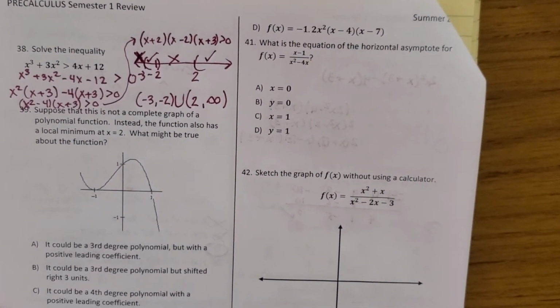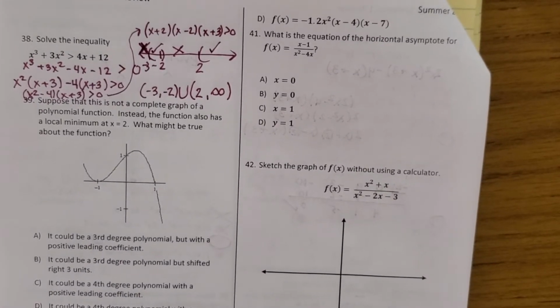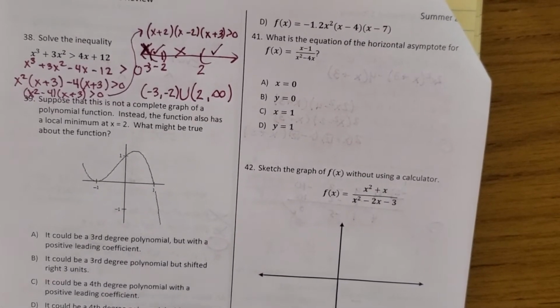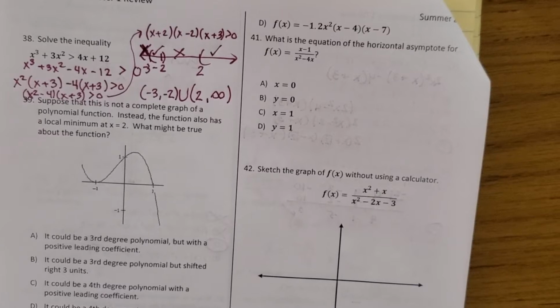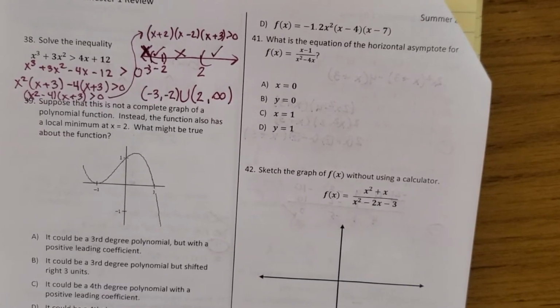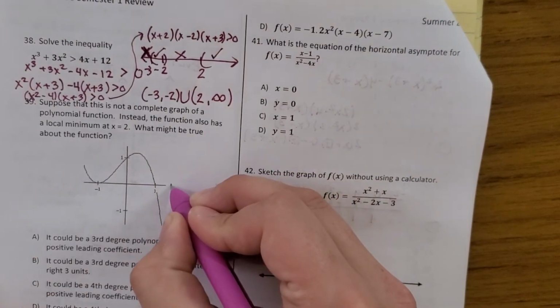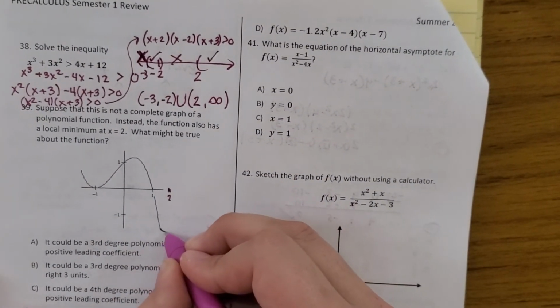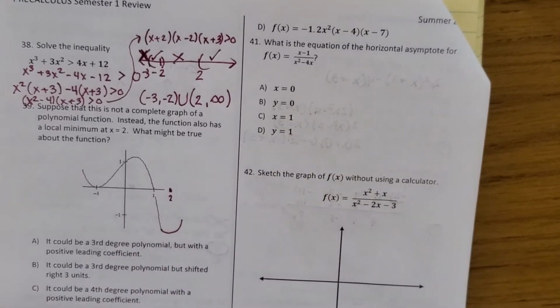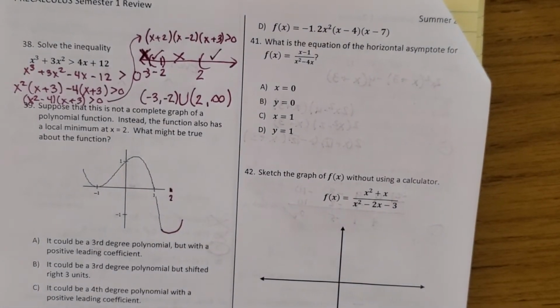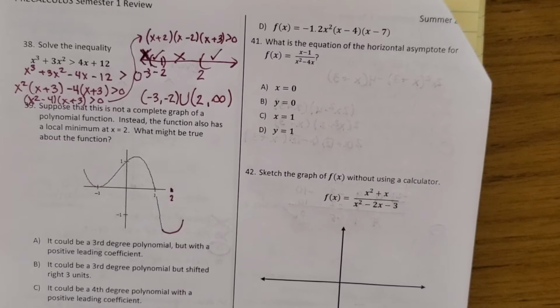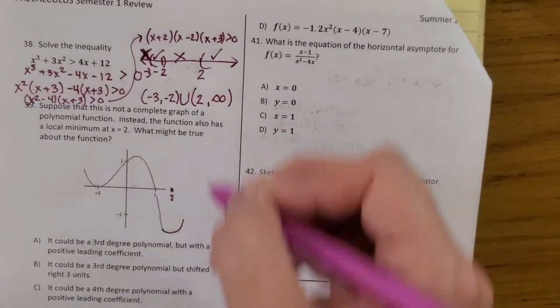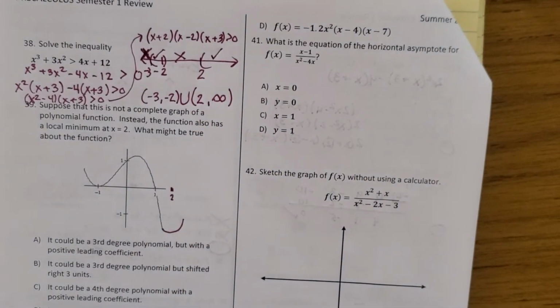All right, number 39 says, suppose that you have a not complete graph. So this graph is not completed. It could keep going. It has a local minimum at x equals 2. Ooh, so actually that helps me a little bit. I can finish this graph because at 2 we reach a local minimum, which means the graph has to turn around, right? It's not the absolute minimum. It's a local minimum. So it's going to turn around and come back up and maybe go back down again.